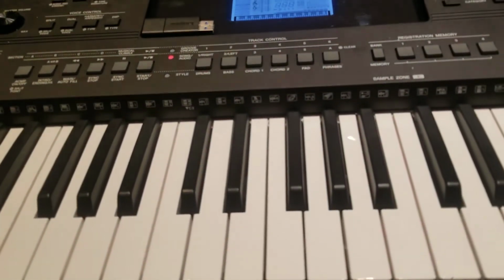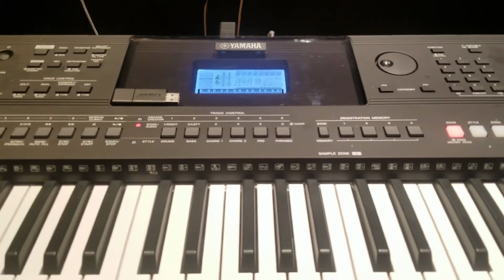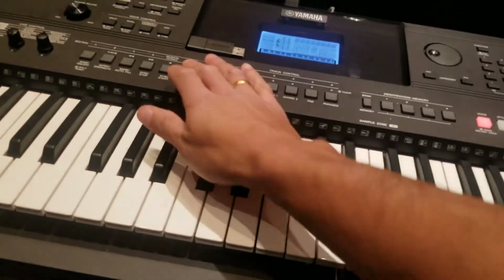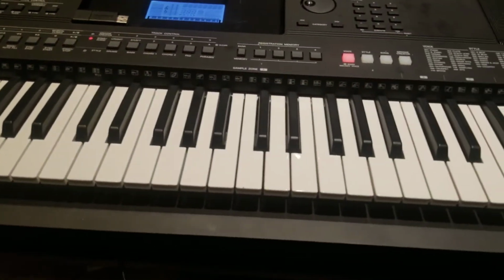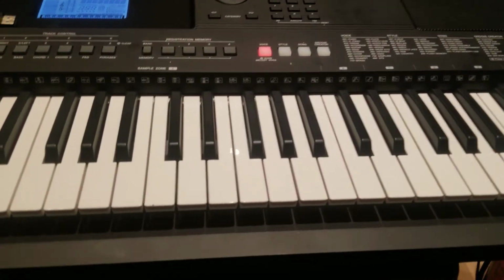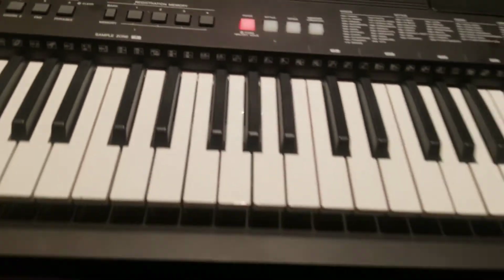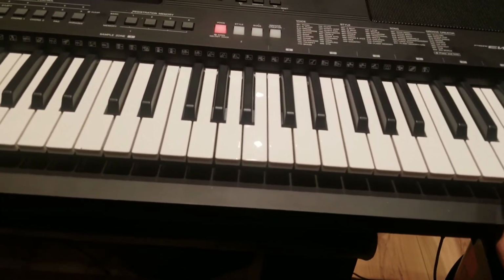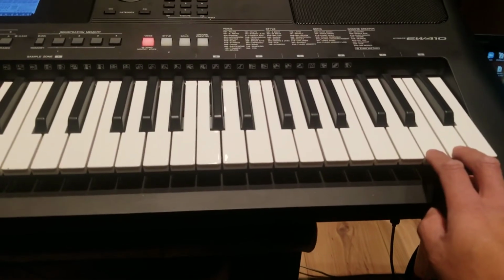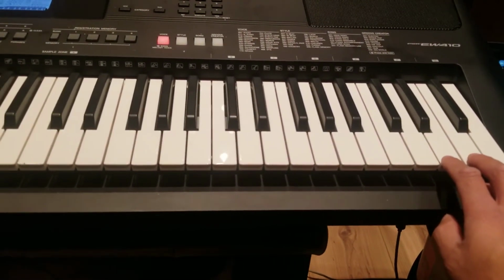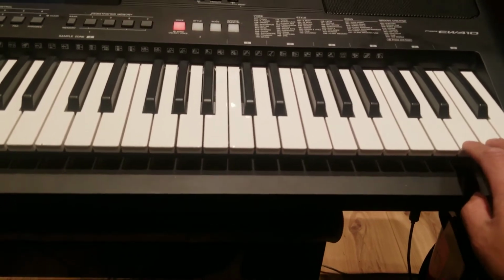And you can also make some awesome songs. So, okay, ready? It's all playing through the keyboard.